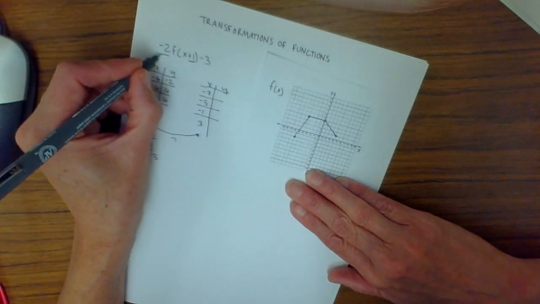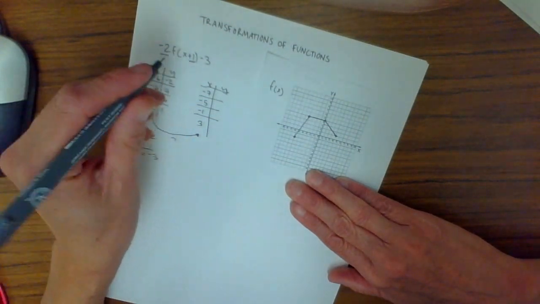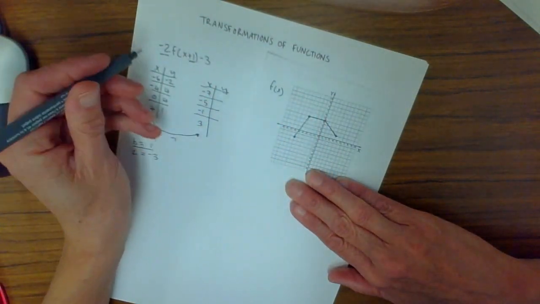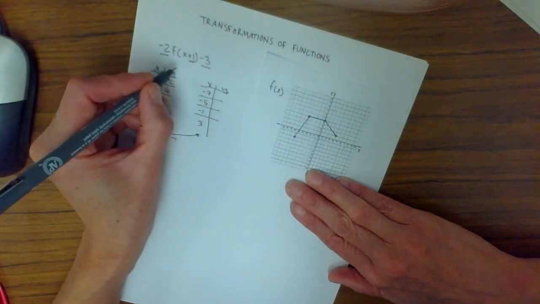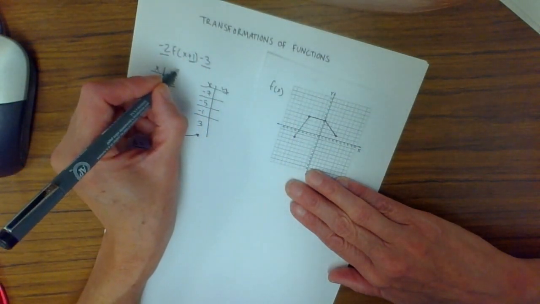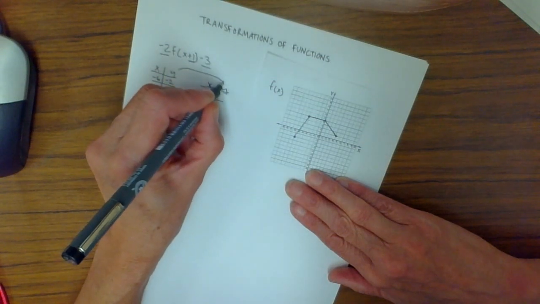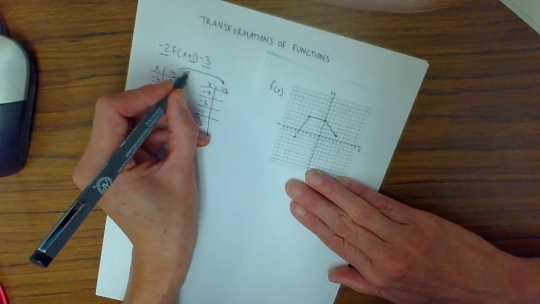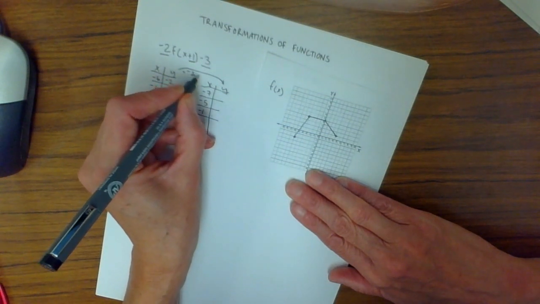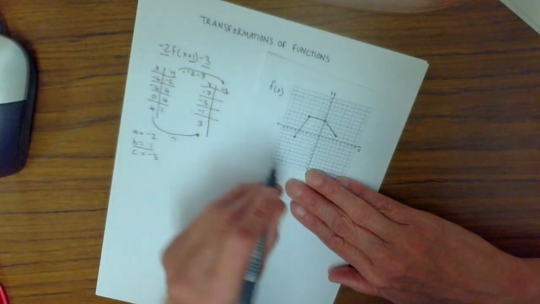This negative 2 stretches it vertically and reflects it in the x-axis, and the minus 3 also changes the y's by dropping them down 3 units. So I multiply all the y coordinates by negative 2, and then I subtract 3.